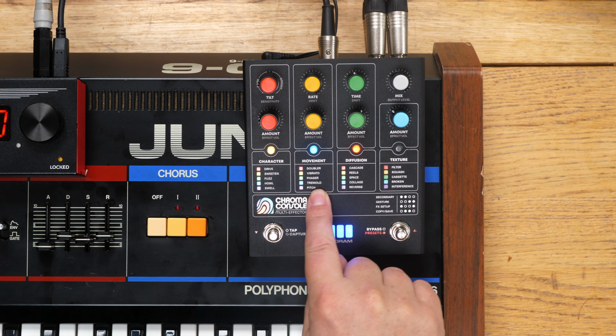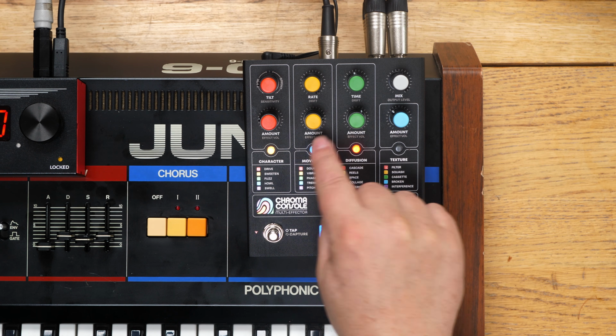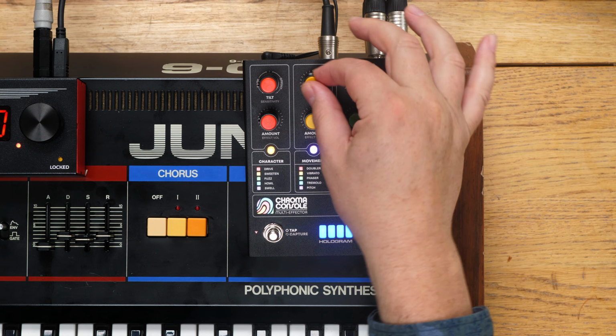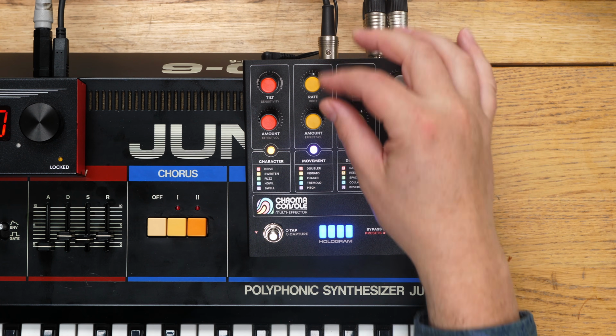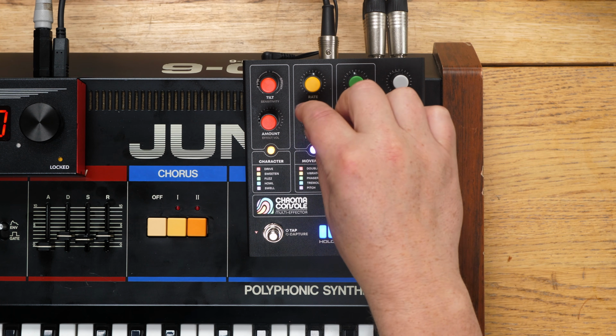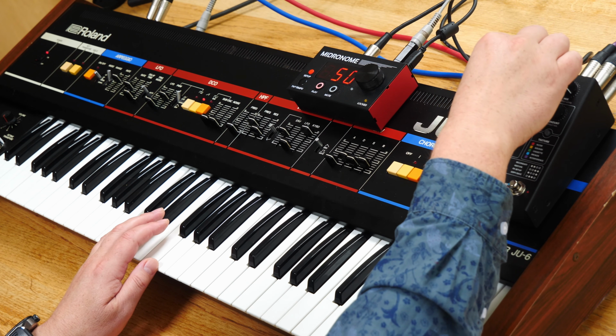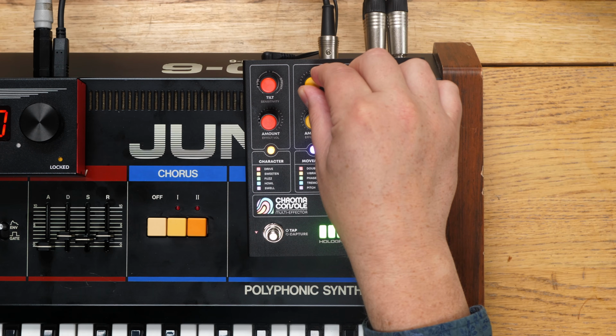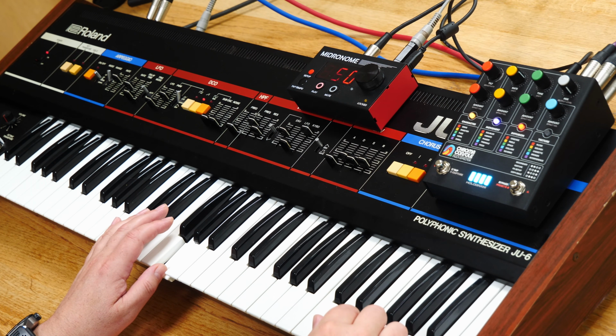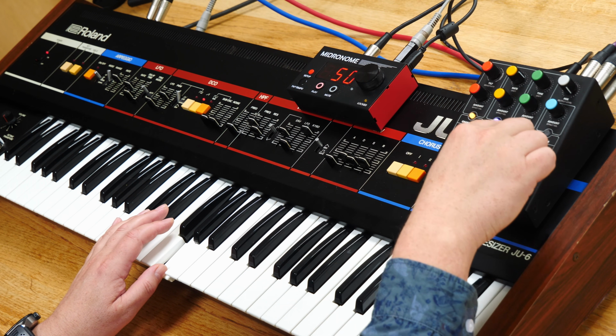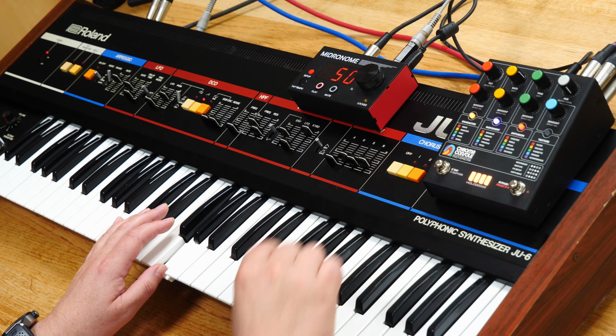Another really nice one on this is the pitch. So we come down to pitch. So this is now the pitch change, and this is the amount of pitch. This is like the mix knob. So turn it up to halfway. Let's turn the delay off for now.